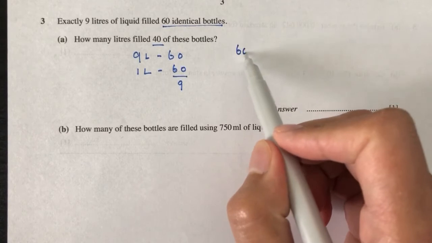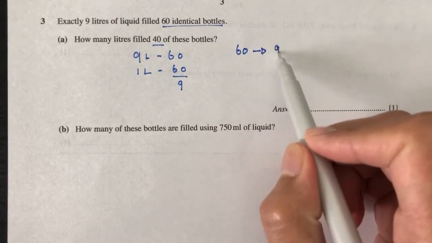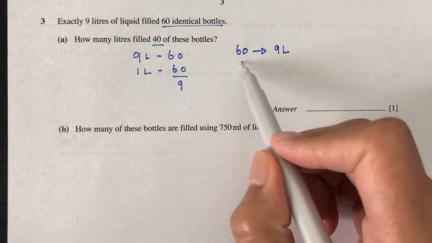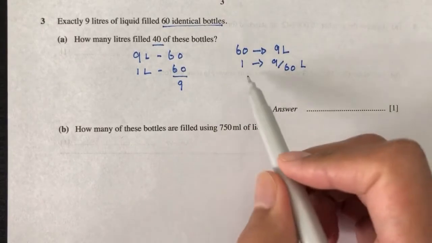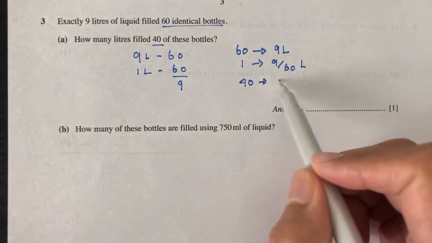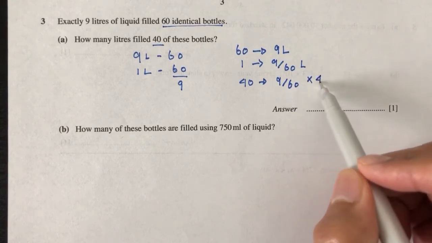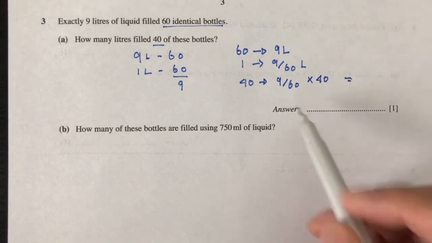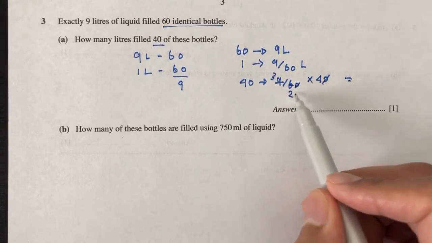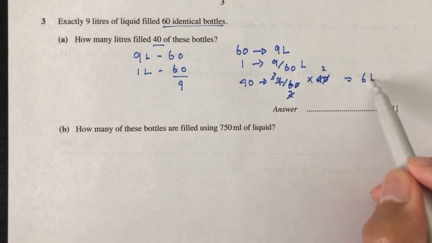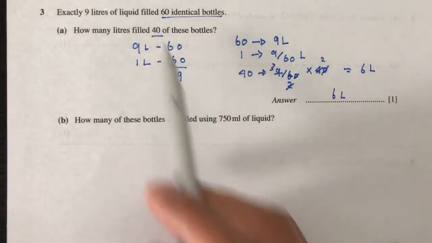We know that 60 bottles need 9 liters of liquid. So 1 bottle will need 9 divided by 60 liters. So 40 bottles will need 9 divided by 60 times 40 liters. Now we can simplify: divide by 20, we have 3, we have 2, 2, 2. That will be 6 liters. So your answer here will be 6 liters of liquid will fill 40 bottles.